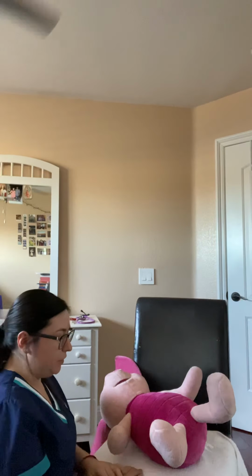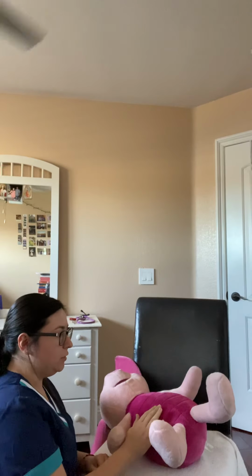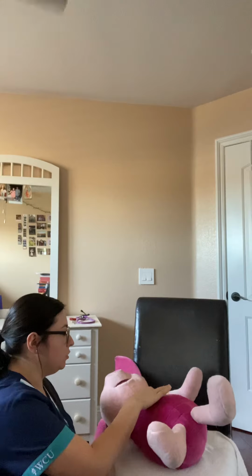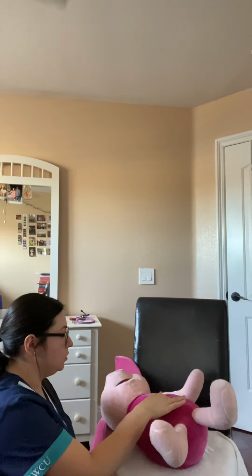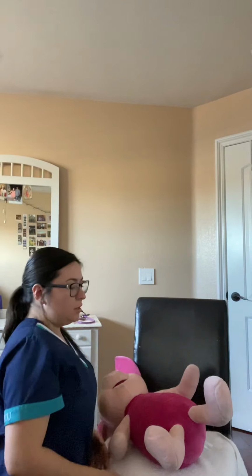So I heard tympany. Okay, now I'm going to be palpating and asking the patient if she feels any pain or tenderness. Any pain or tenderness? Good. Any pain or tenderness? Good. Okay, so since I am down here, I will also be examining the patient's lower extremities.